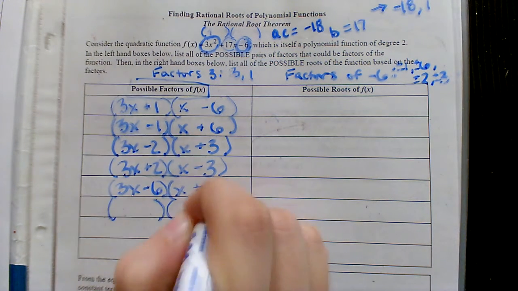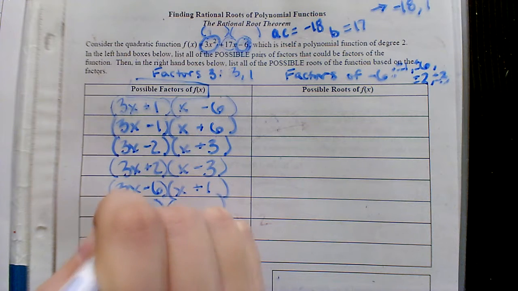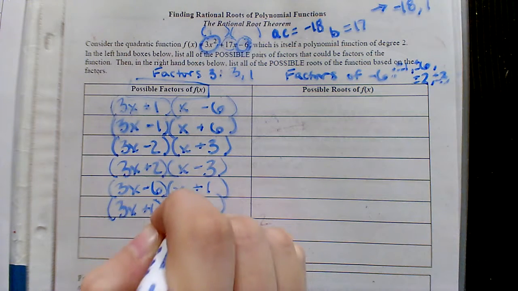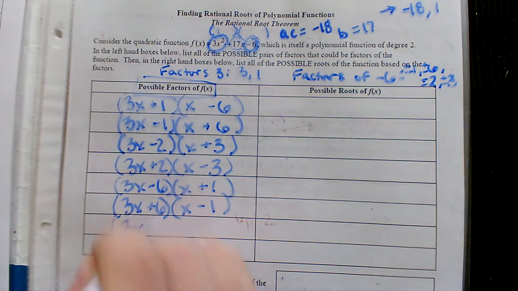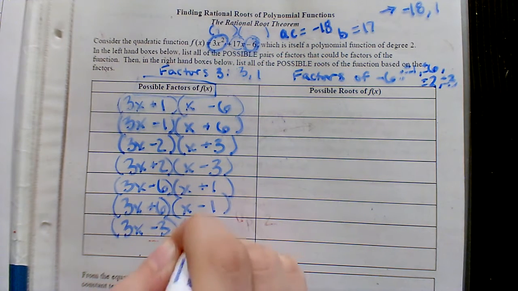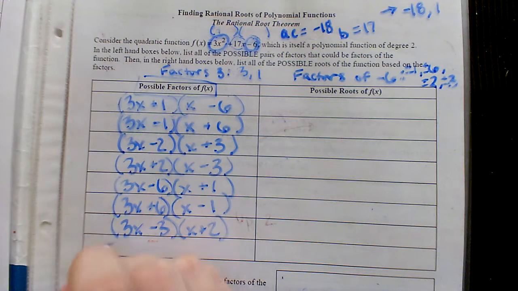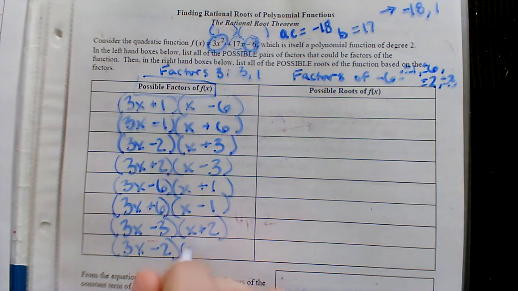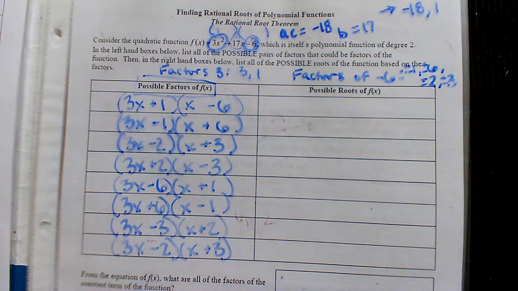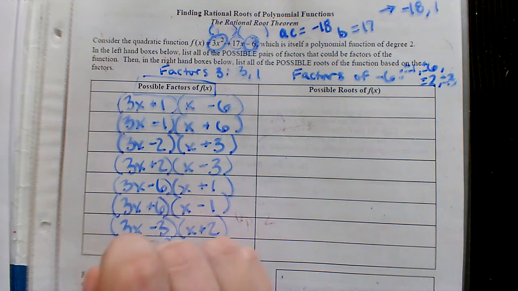Let's maybe do the other ones. Maybe we have a positive 6 and then the minus 1. Maybe we have the minus 3 and the plus 2. Last one would be the, let's see, minus 2 and plus 3. Yeah? Did we already do that? Oh, it's up here. Sorry.